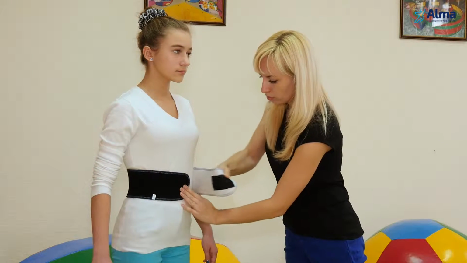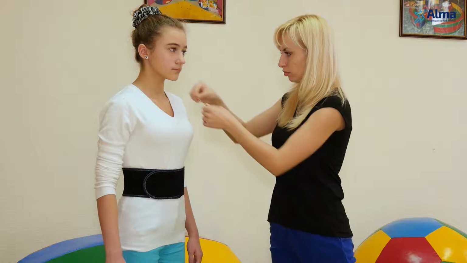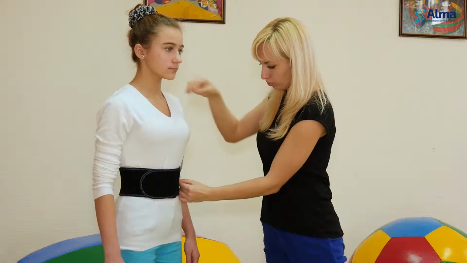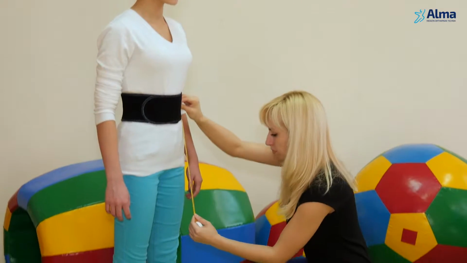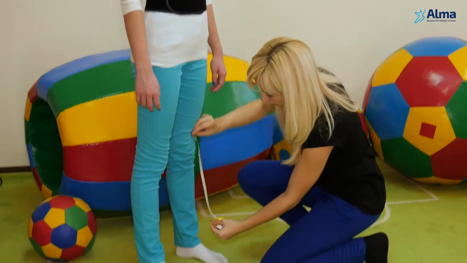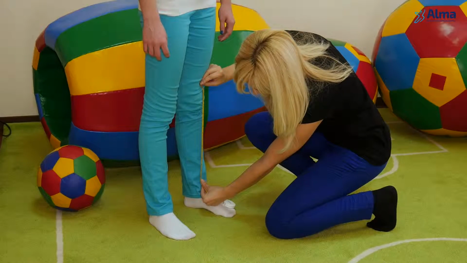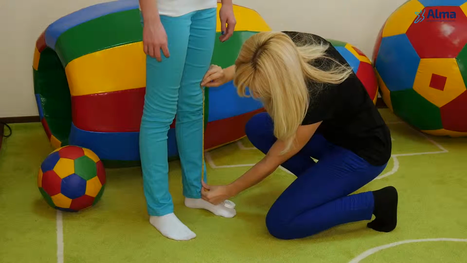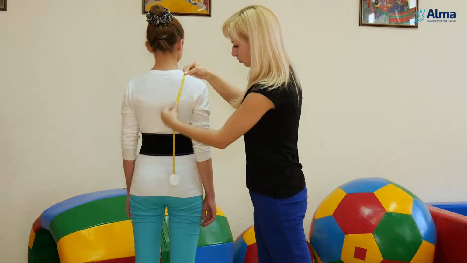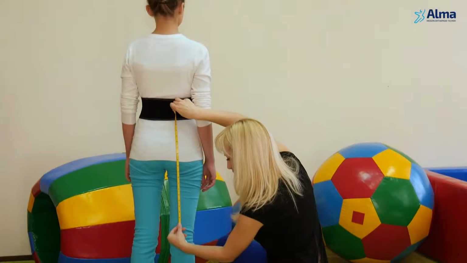To take accurate measures, mark the waist with a belt. Dimension A is measured from the center of shoulder girdle to the belt center. Dimension B is measured from the belt center to the horizontal line 3-4 cm above patella. Dimension C is measured from the horizontal line 3-4 cm above patella to the defined line 2-3 cm above ankle. Specify obtaining data in the corresponding fields of the order form.